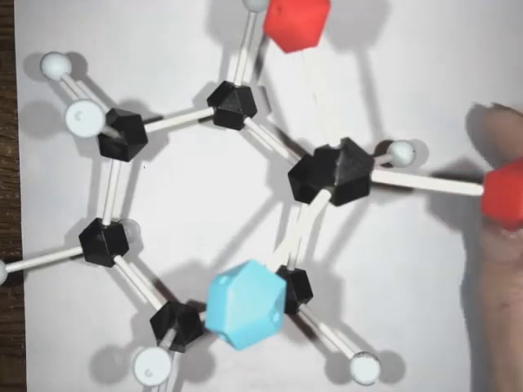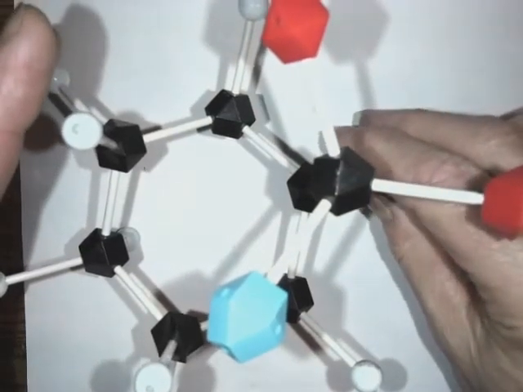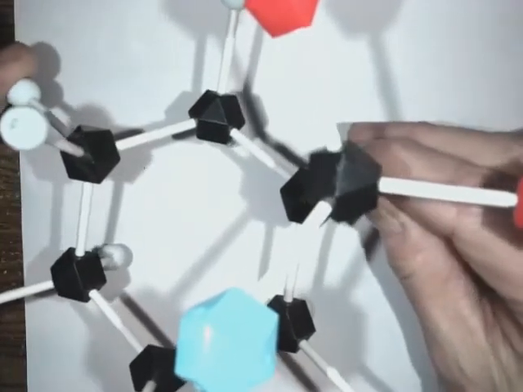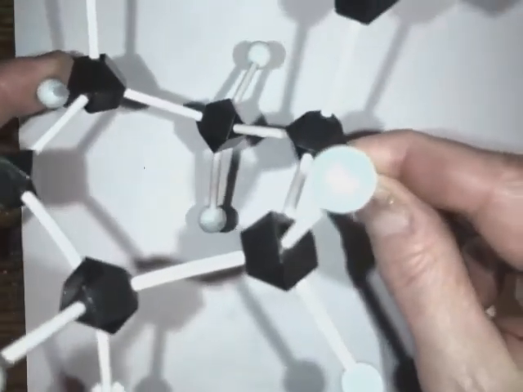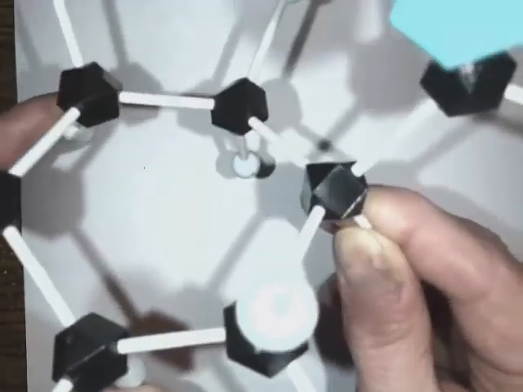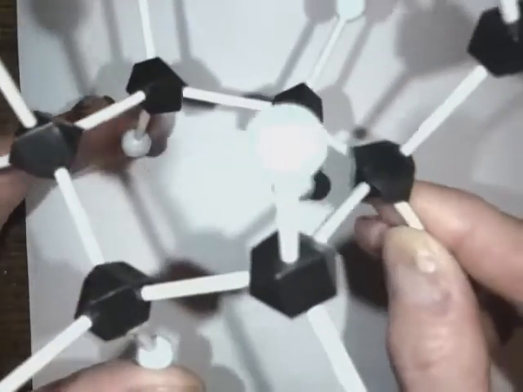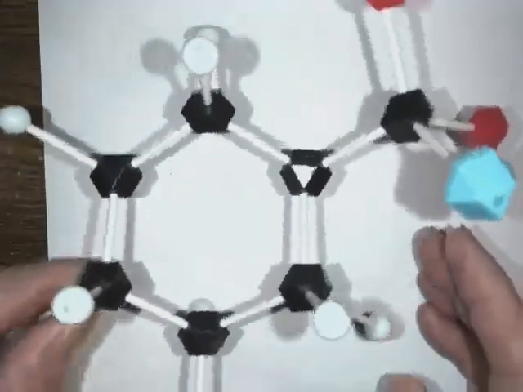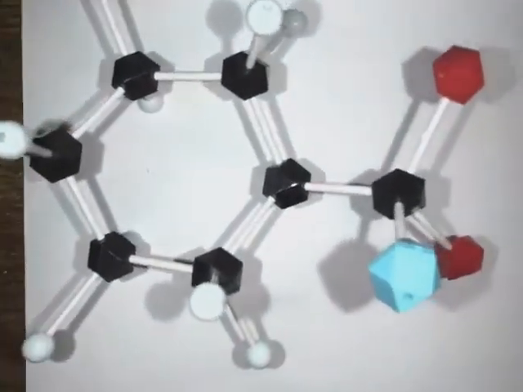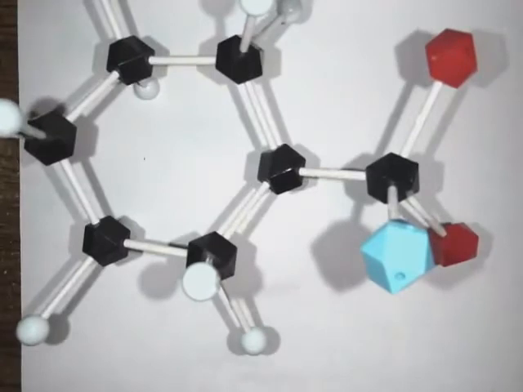Let's do one again. Watch. 1, 3, 5, towards you or down. I'm going to push them down. We're going through. Do you see that? It's almost planar and then a boat. See, that's not a chair right now, but it will become one. There it is. So you want to put as many groups as possible, non-hydrogen groups, equatorial, without breaking bonds.